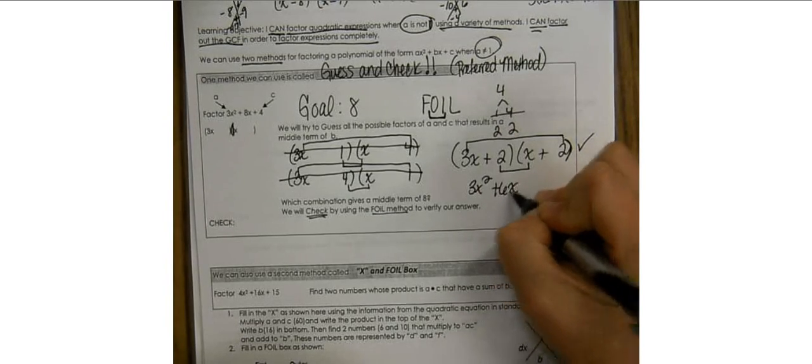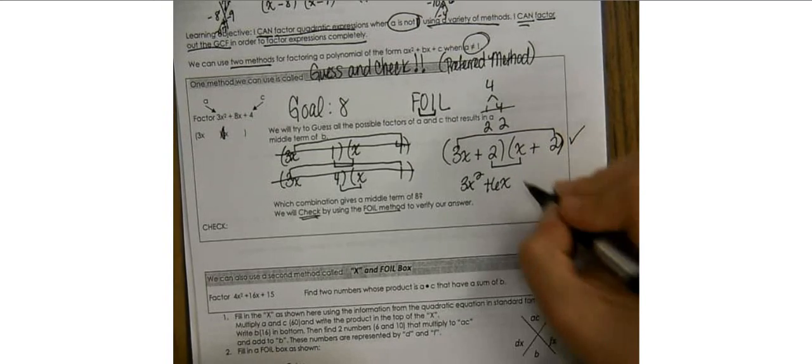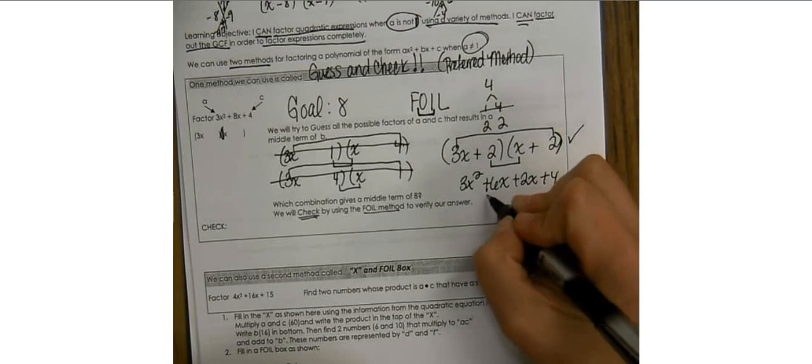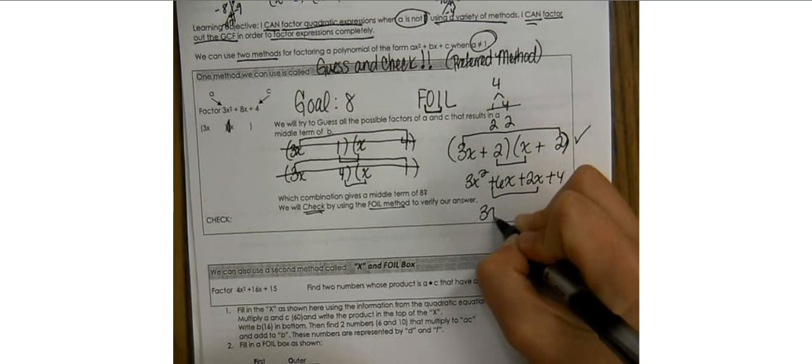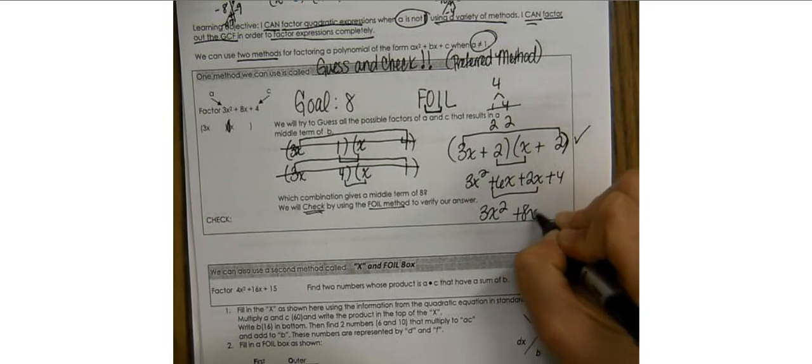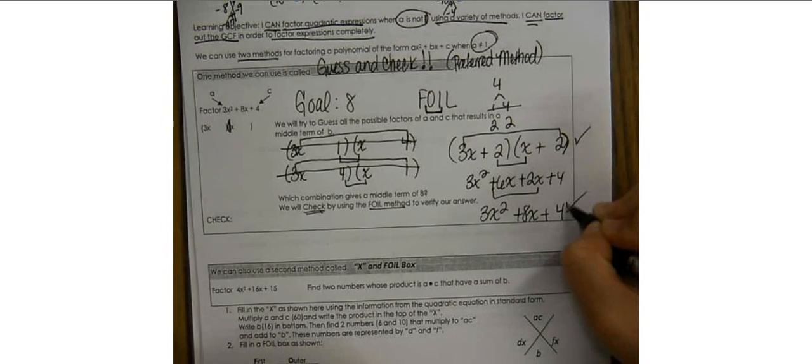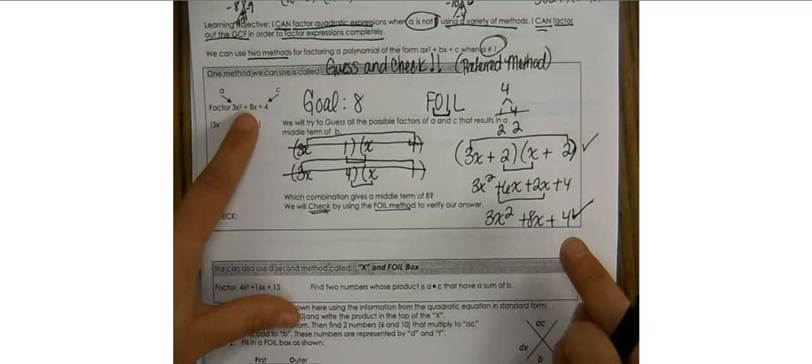So 3x times x is certainly 3x squared, and 3x times 2 is plus 6x, and 2 times x is plus 2x, and 2 times 2 is equal to 4. So now I'm going to combine my like terms in the center, and I end up with 3x squared plus 8x plus 4, which is exactly what we wanted our answer to be. It's 3x squared plus 8x plus 4. That's what we started with. That's what we ended with.